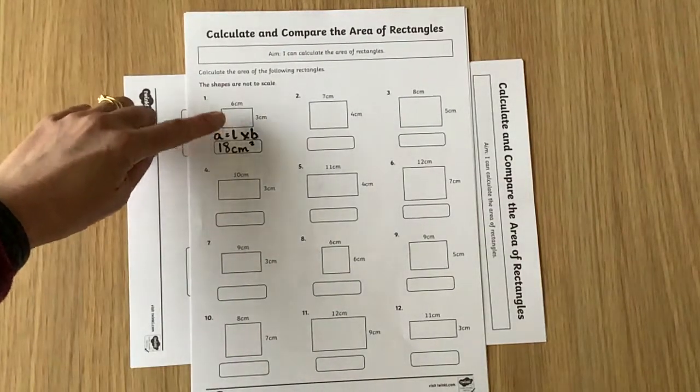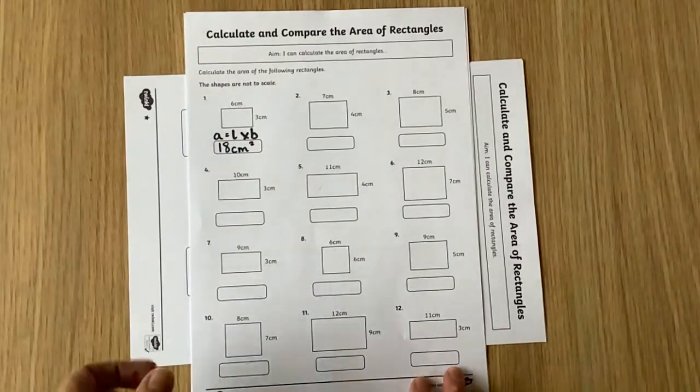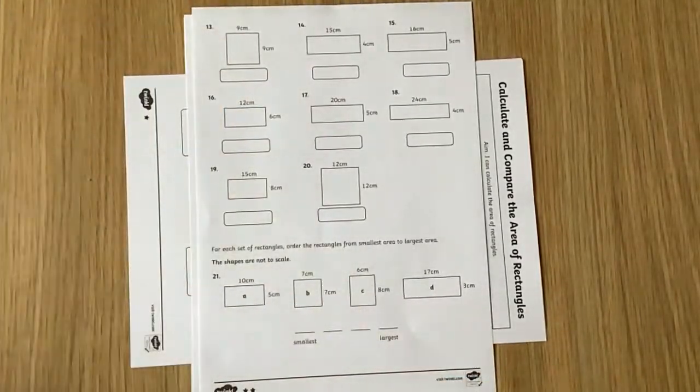So you are going to be multiplying. So that's your first part where you're going to be doing some multiplying.